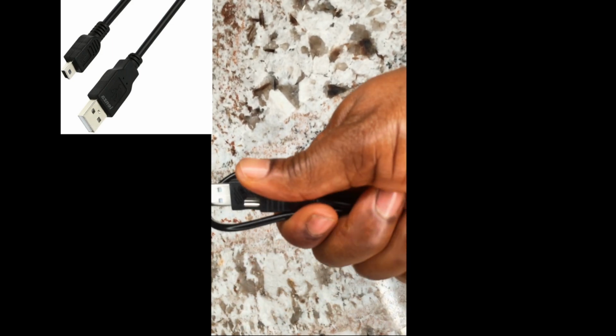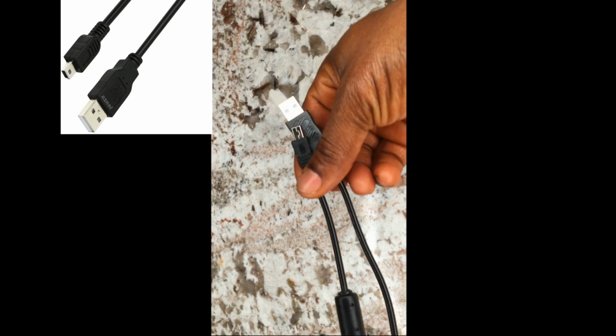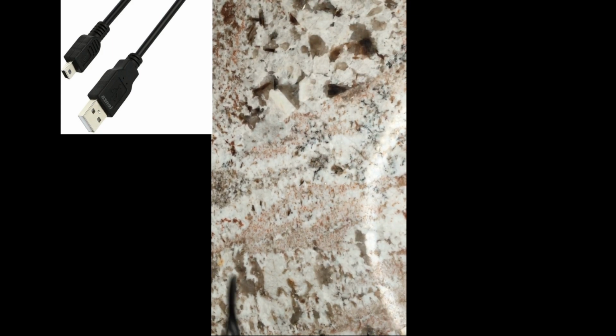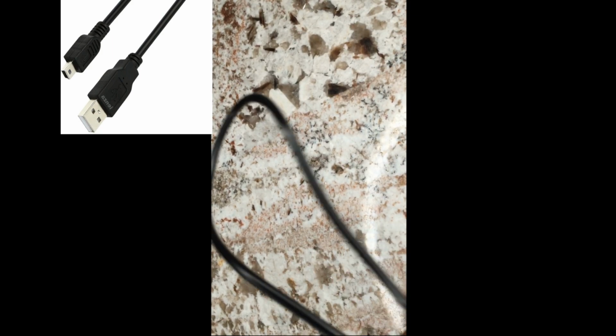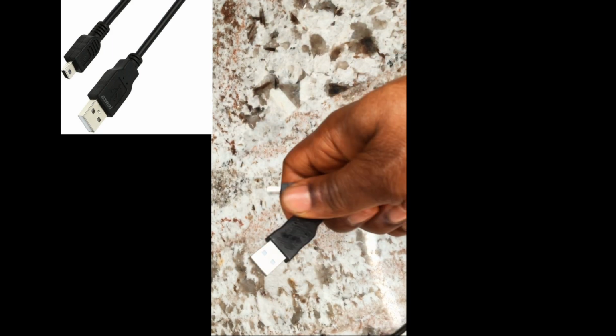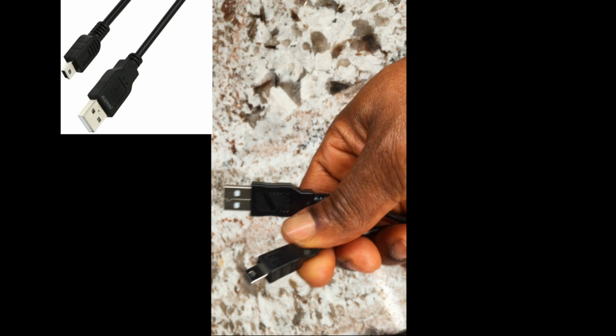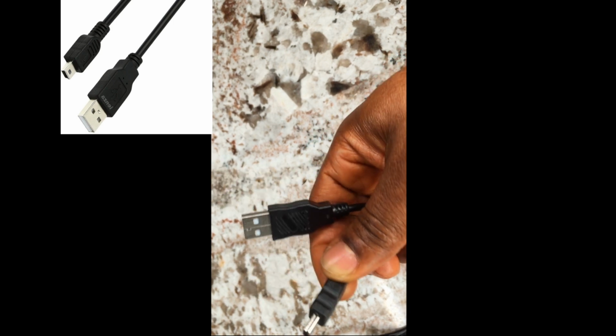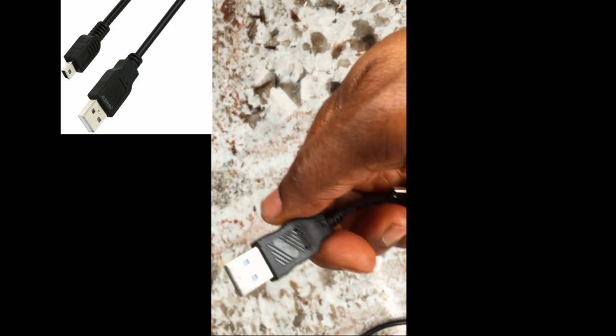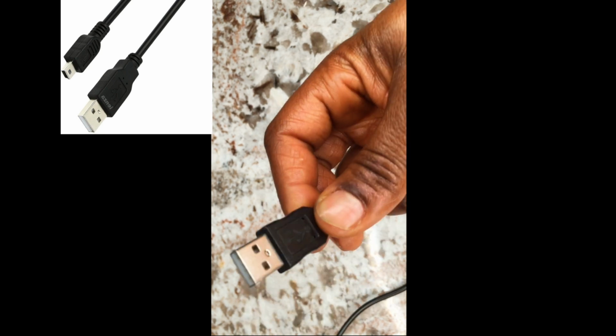You're going to need a utility cable. This is mine, it's a bit long, like this. See that? This is the end of the cable. This end goes into your camera, and this other end goes into your laptop.